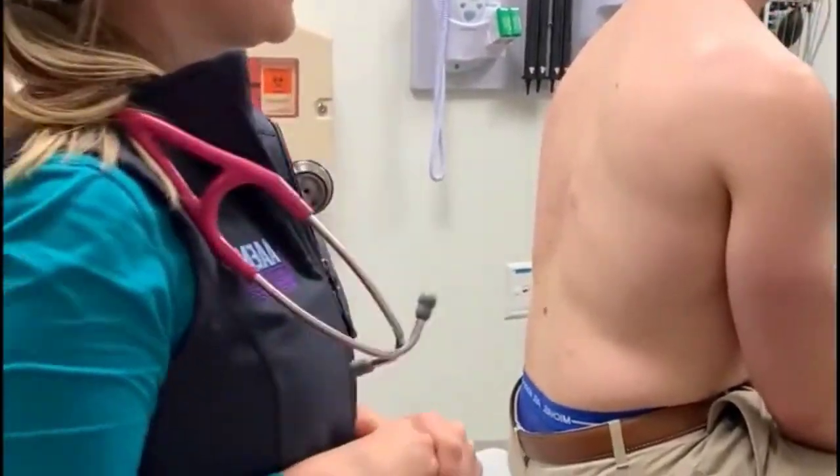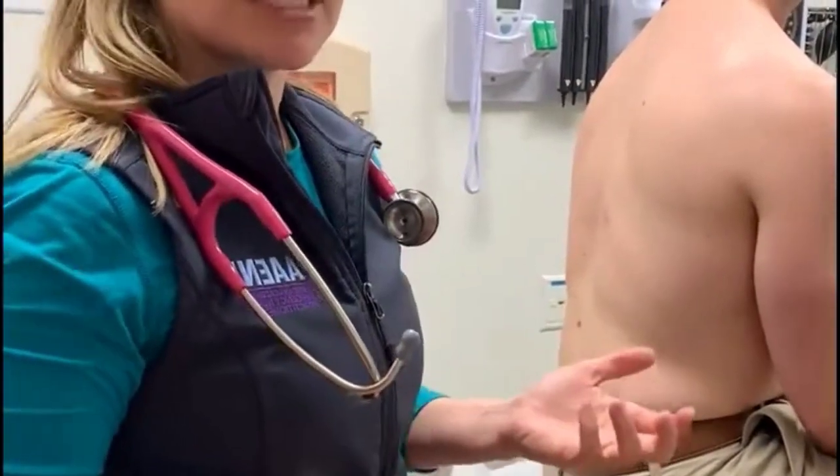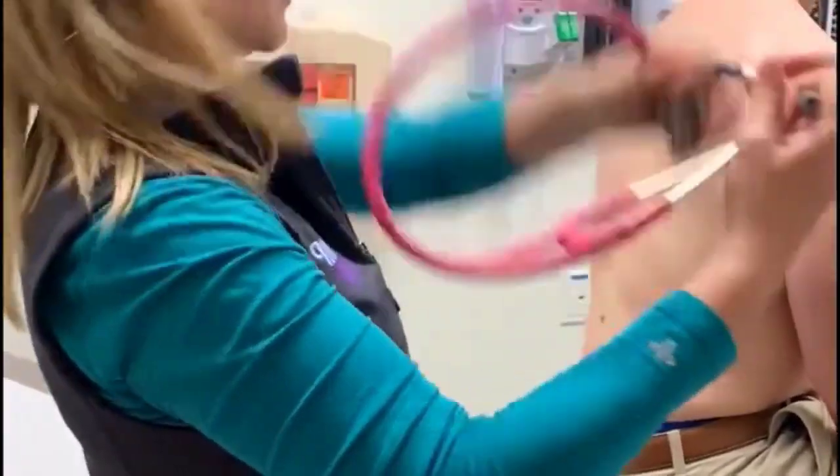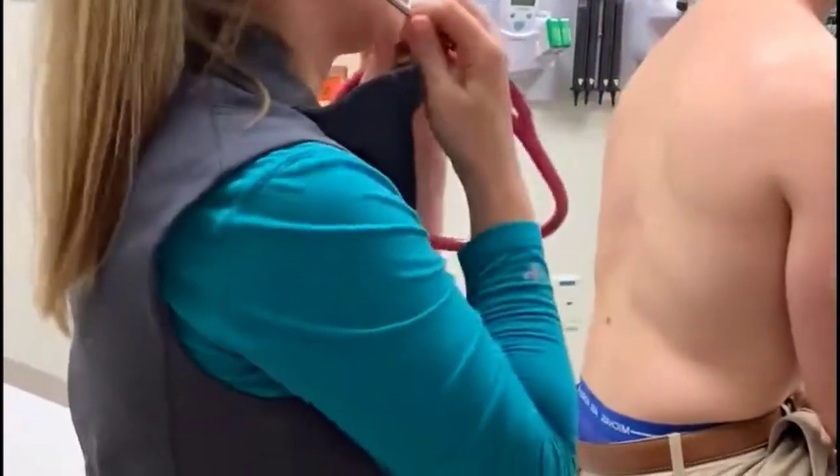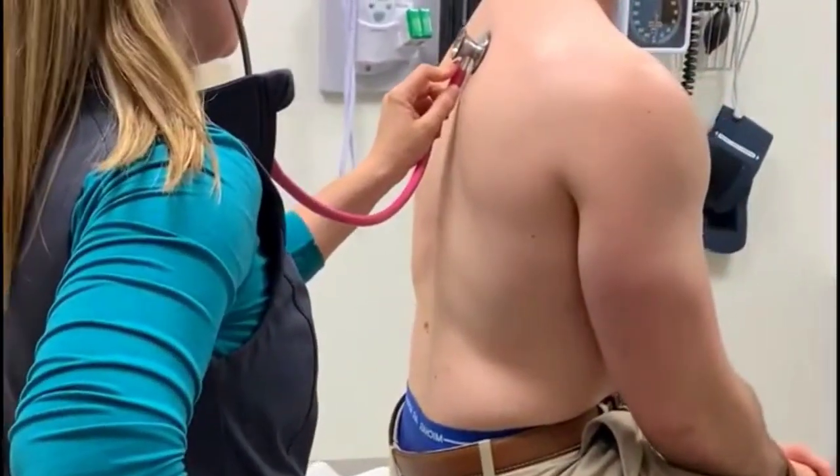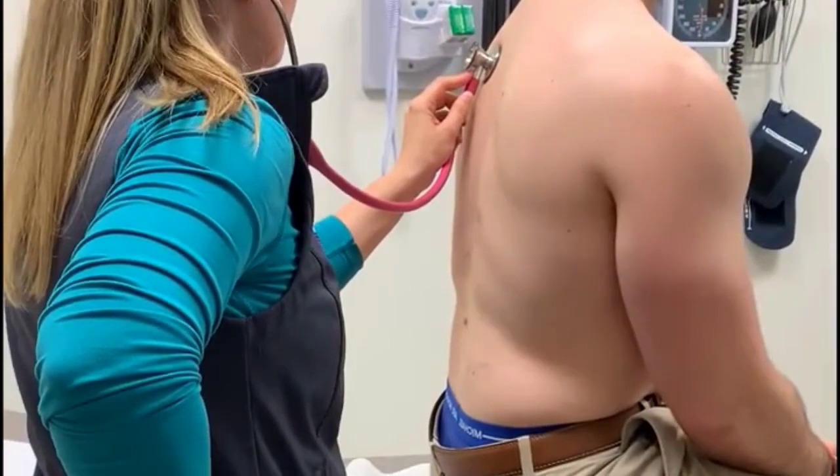Another way to evaluate that is with bronchophony or egophony. With bronchophony, I'm going to ask the patient to say 99 in those same spaces. Can you say 99? 99. Good. 99.